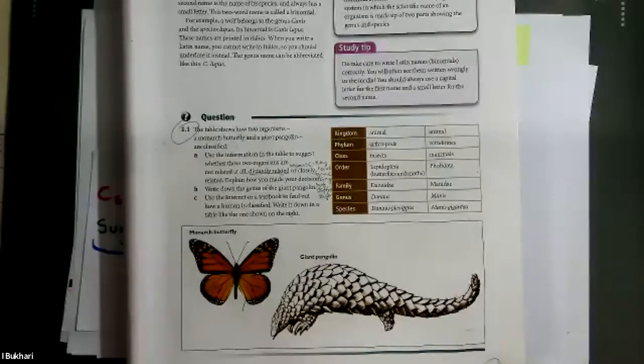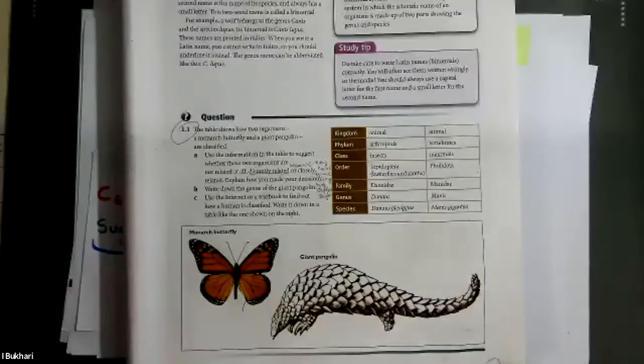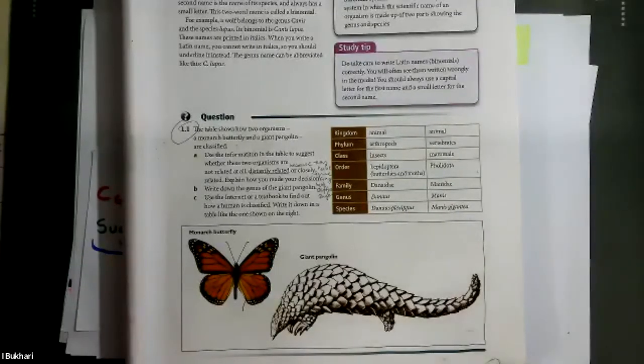Where did you get that from? I have the book. They're talking about the giant pangolin.